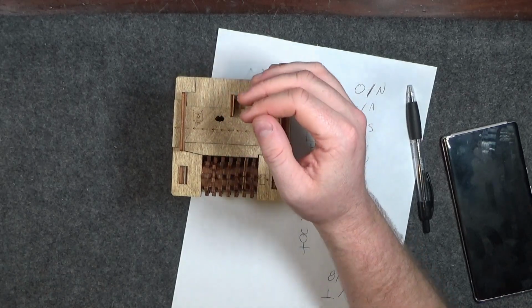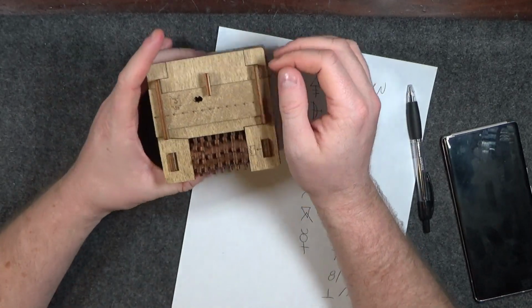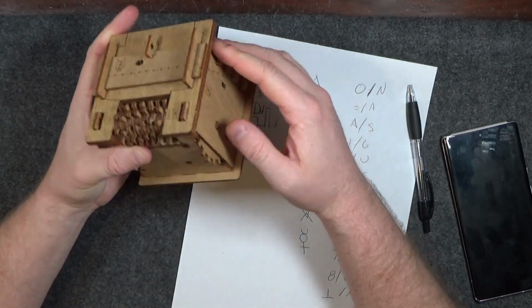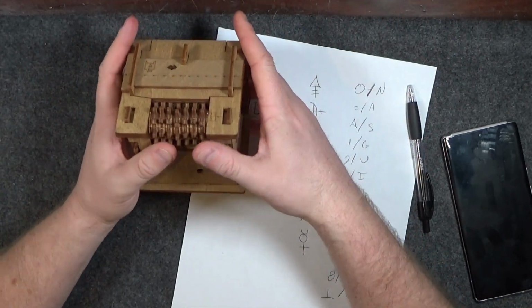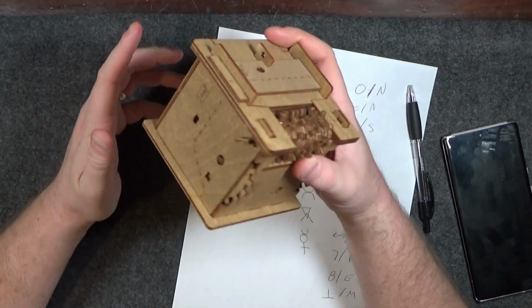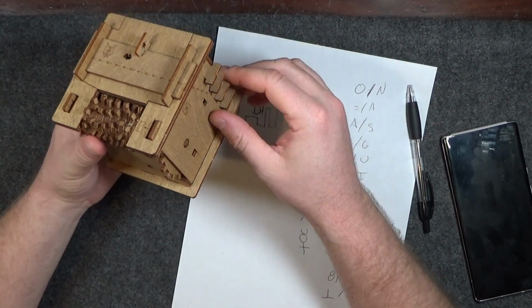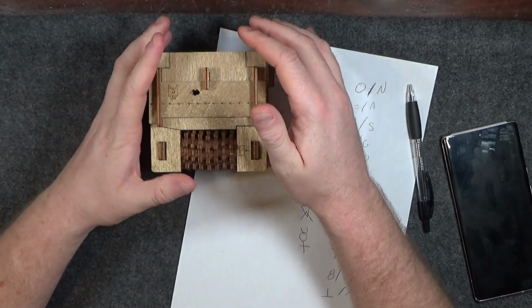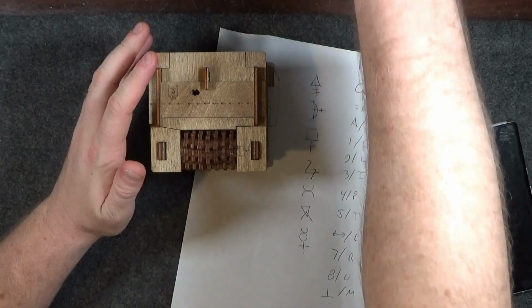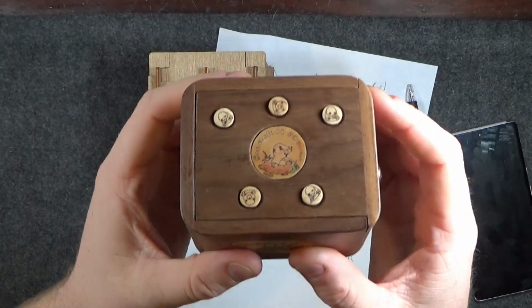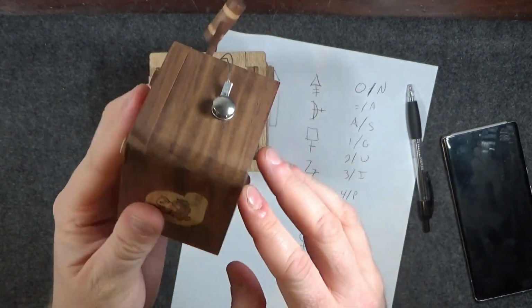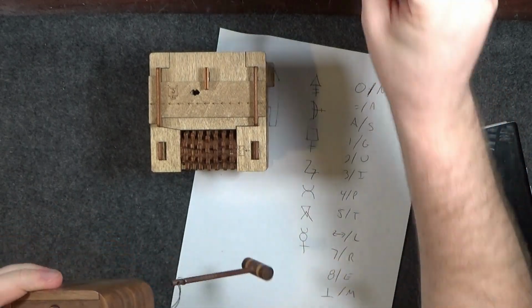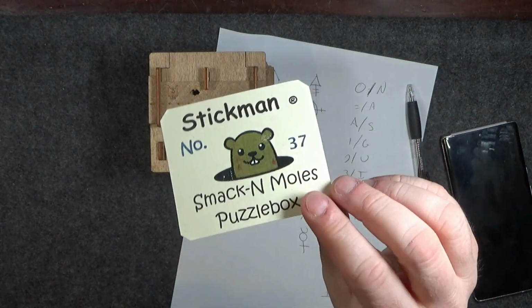There's another one that I think I have, Davy Jones' Locker, is the other one that she sent me. So thank you again, Mahler, for sending these to me unannounced, because these were two that I did not ask for. The two of the three that I asked for are here. We have Smackin' Moles here by Stickman. I've never done a Stickman, so I'm pretty hyped about that.